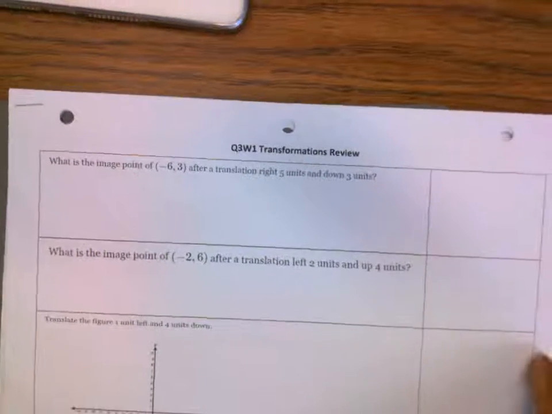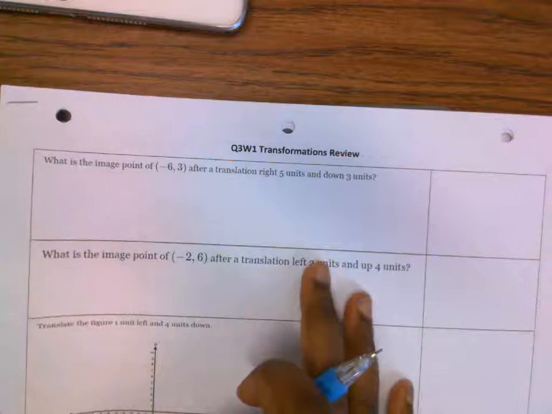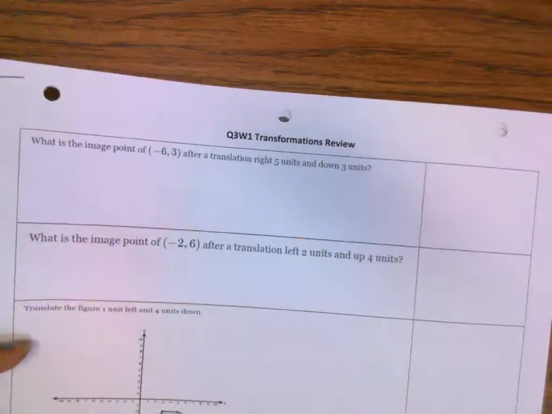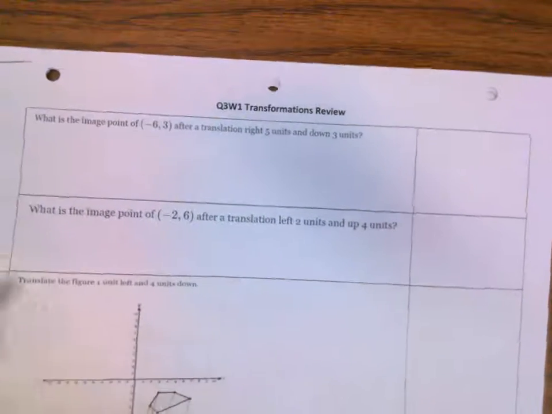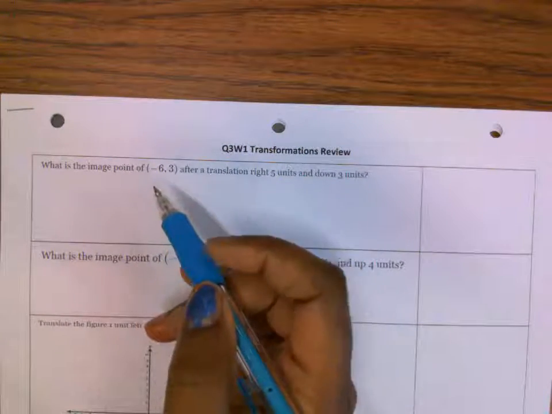All right, class, I'm going to go over the review assignment with you in Delta Math Transformations Review. Please feel free to pause the video or rewind. All right, let's do this very first one in that first section. These are the types of problems that you're going to have in each of the sections.